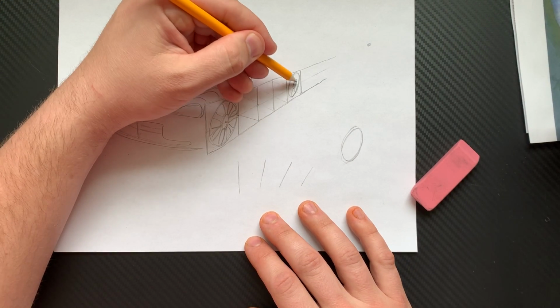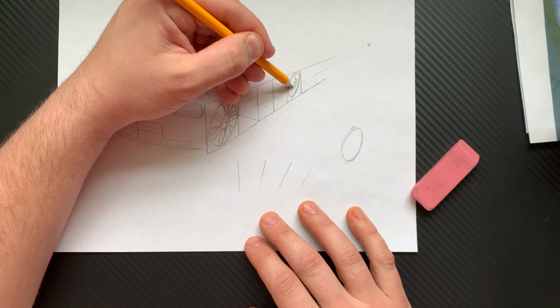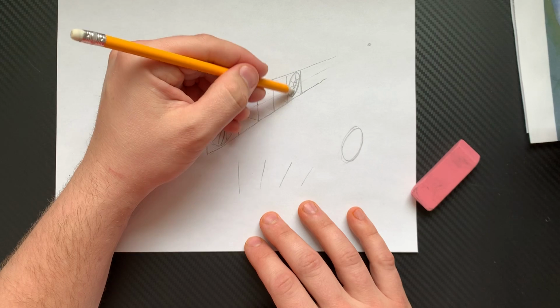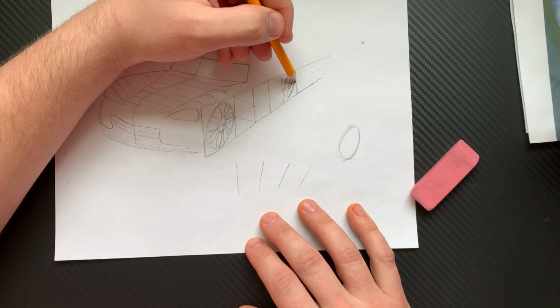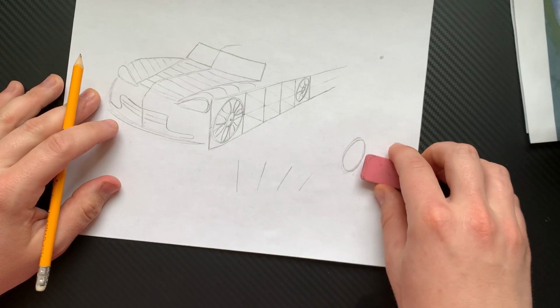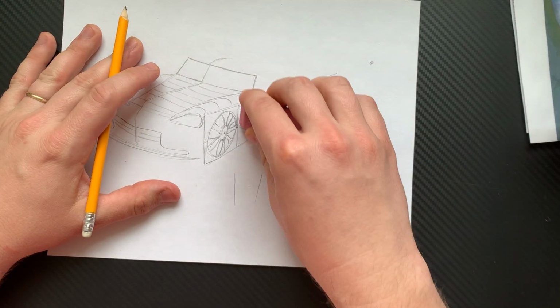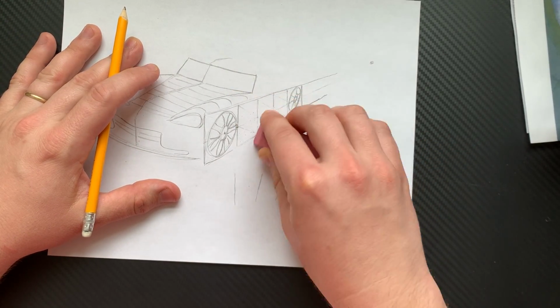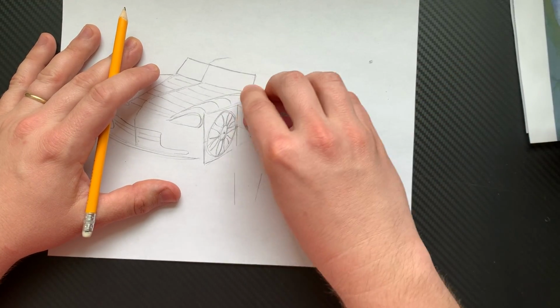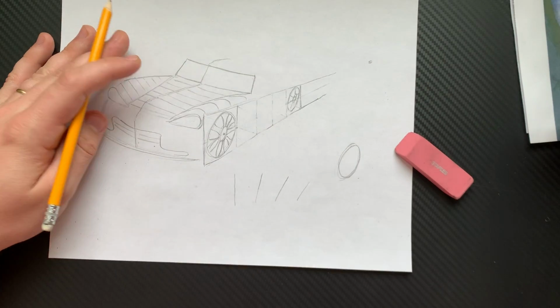For this back wheel, we don't need quite as much detail, but keep those lines facing the same direction, straight up and straight down, but then the left-right lines go along this line that you've already drawn. I'm going to erase this back a little bit so that we can start to draw the door and things like that. You don't have to completely erase it.